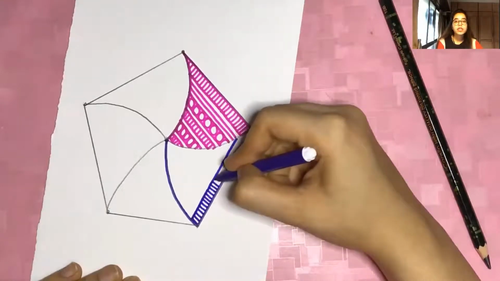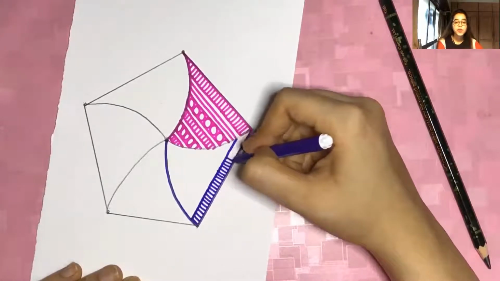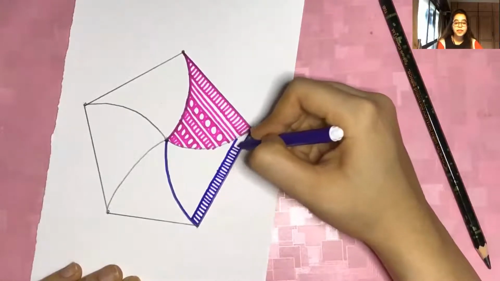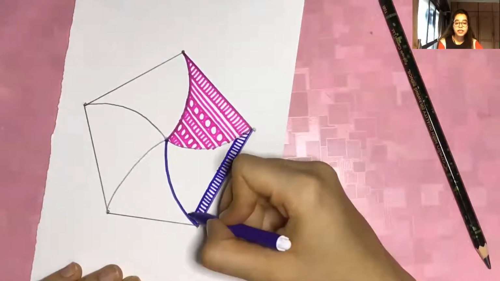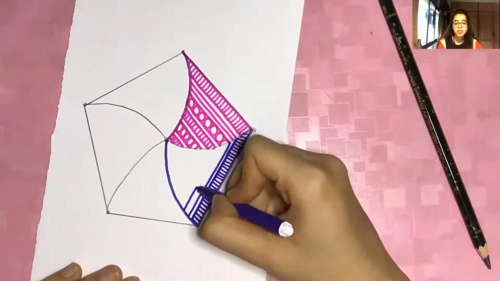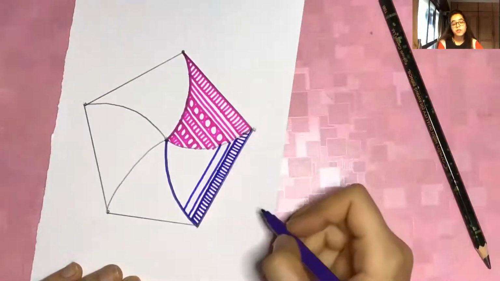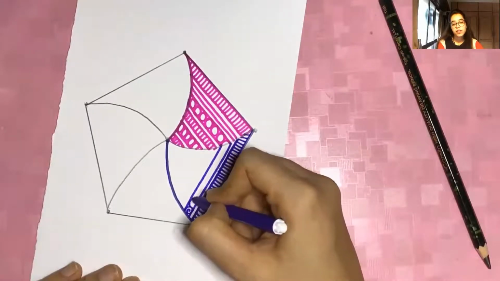Just make sure that you're creating enough gaps in between so that you can fill patterns into it. Okay. Simple straight lines in between. Then just leaving a little more gap. You're just free to choose the patterns. If you want to doodle inside it, you can simply draw any pattern that you want.